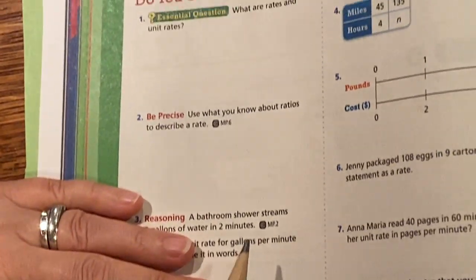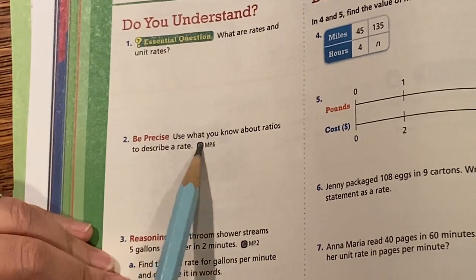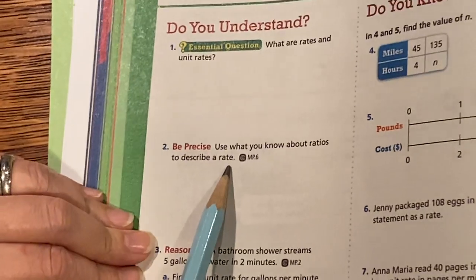What are rates and unit rates? Explain. Be precise. Use what you know about ratios to describe a rate. Okay?